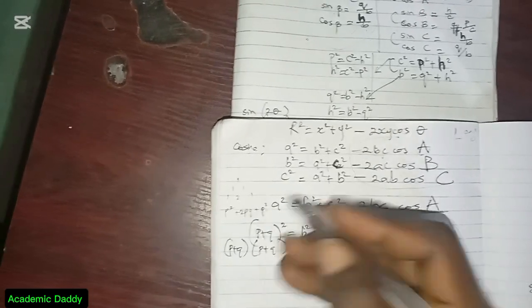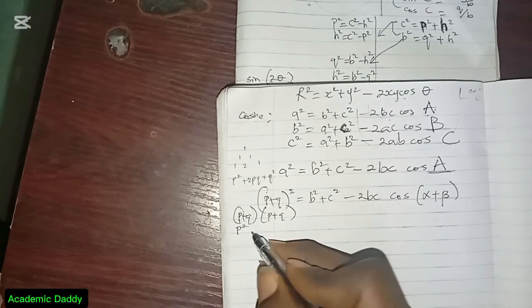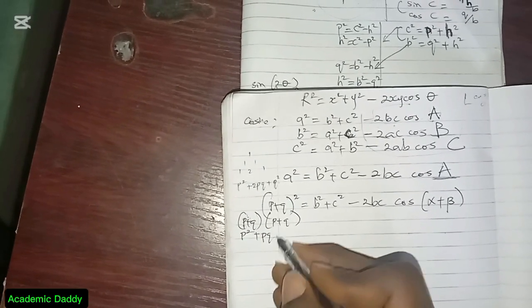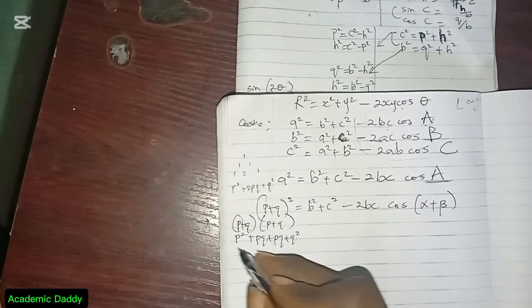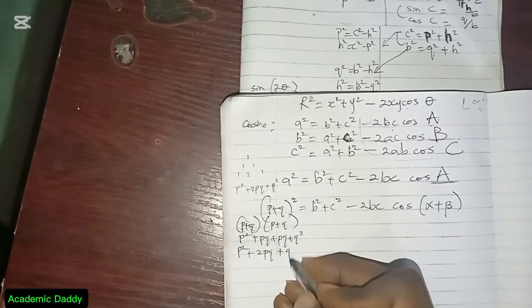But if I don't want to do this, let's just use this method: P times P is P squared, P times Q plus PQ, Q times P plus PQ, Q times Q plus Q squared. If you add it, you see that you have P squared plus 2PQ plus Q squared.